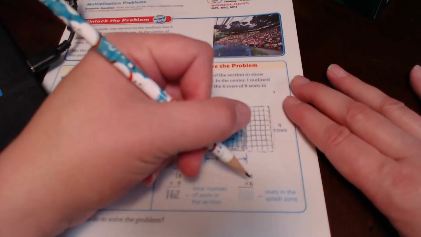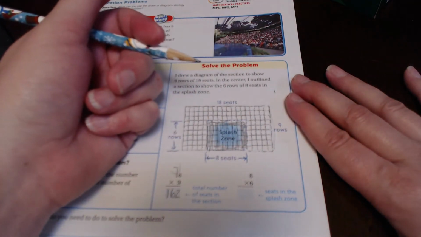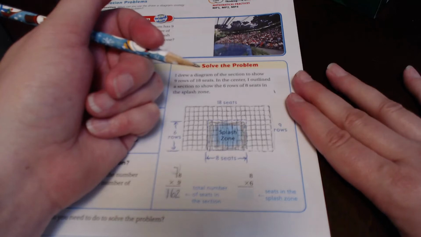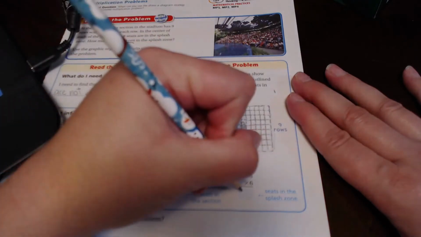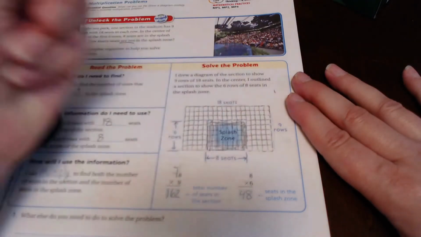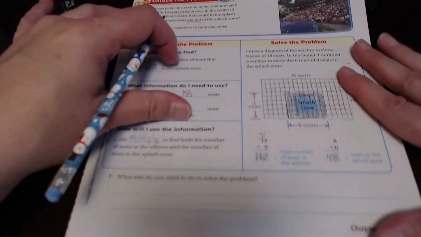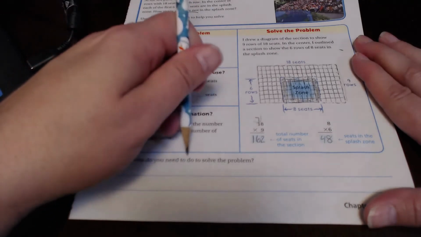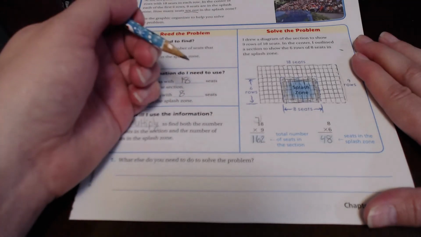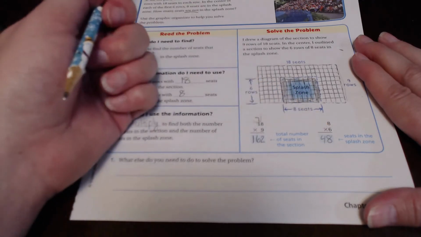Then we're going to come over here, and we've got 8 times 6. This is a basic fact, so you should have it memorized. What's the answer? 48. That would be right. Okay. Down here it says, what else do you need to do to solve this problem? Well, we have 162 seats and we have 48 seats.